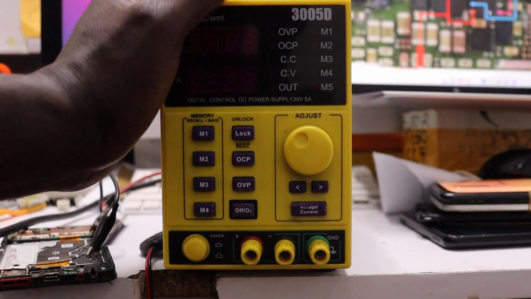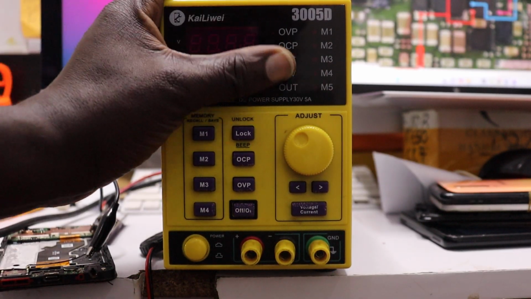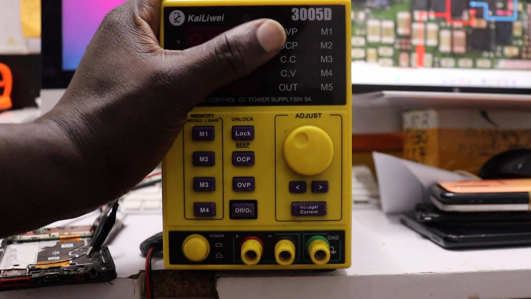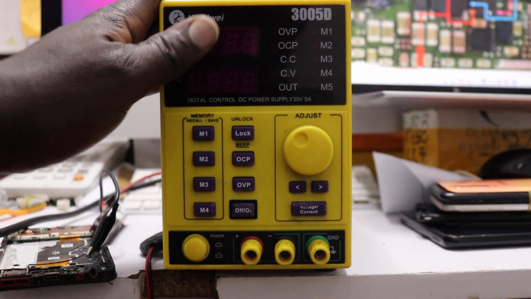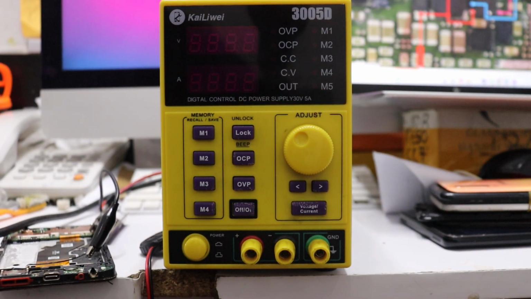This machine that you are seeing here is known as the DC power supply. This one is a very important machine in today's repair. It doesn't matter whether you are handling laptops or computers or generally phones or just any other electronic equipment that might require voltage input to power on.